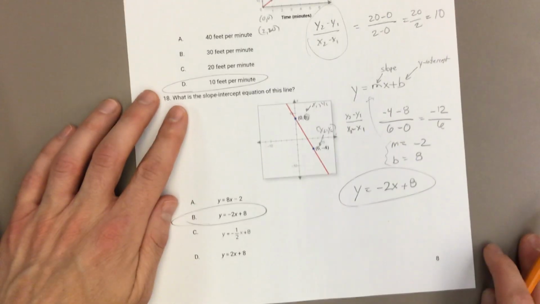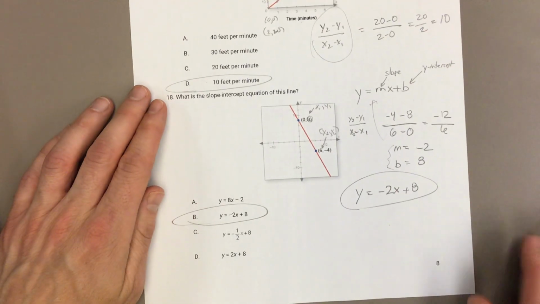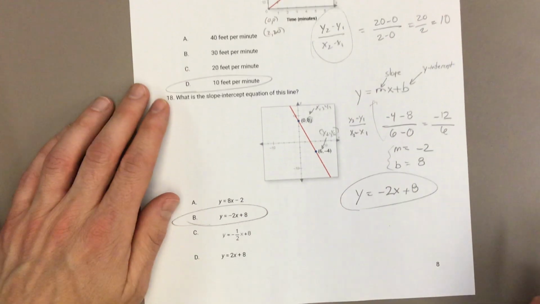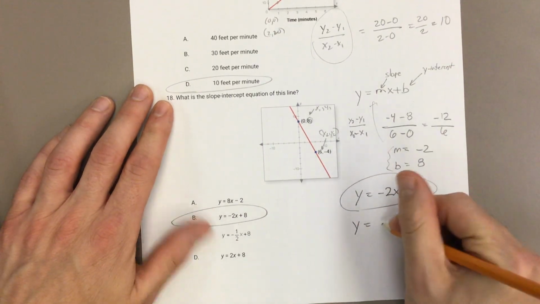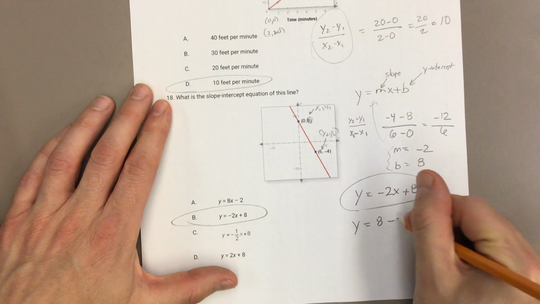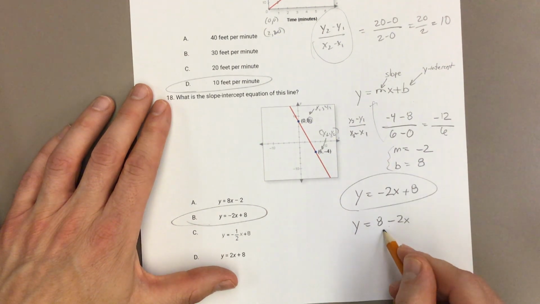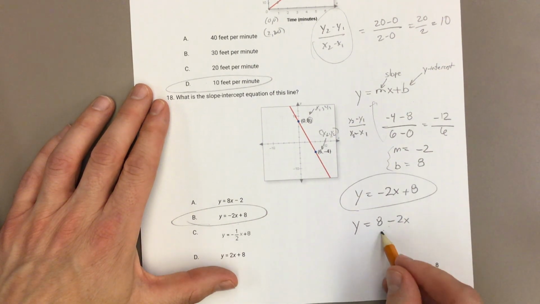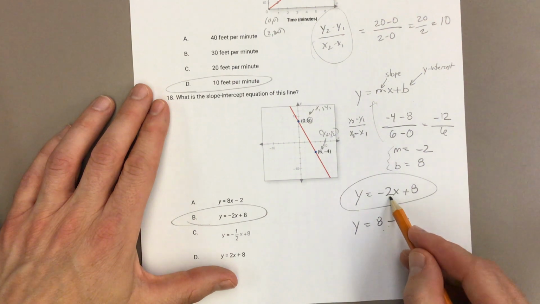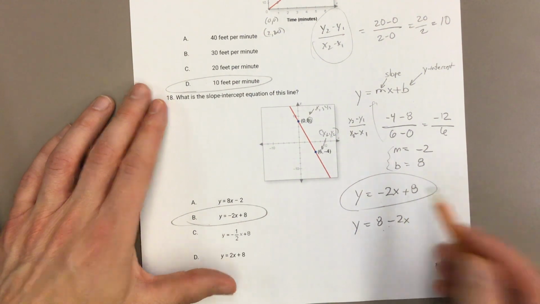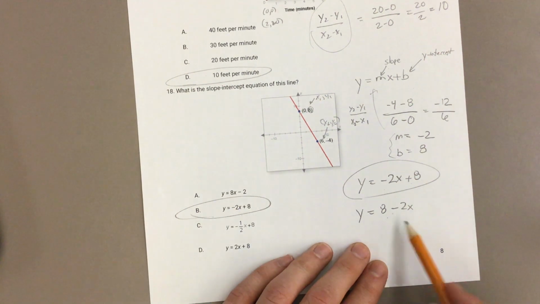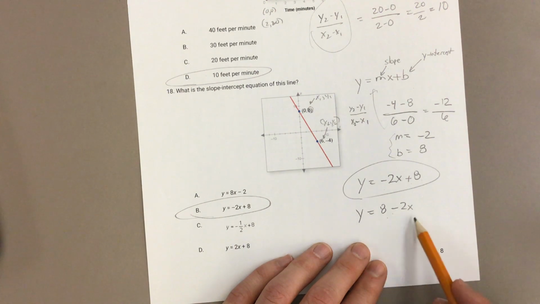Now, this is multiple choice, so it was in this form. Now, they could have gotten a little tricky, and they could have had a choice be y equals 8 minus 2x. That would be the same thing, okay? So if that was a choice, that would have been correct. But they had the negative 2x first, and then the 8 second, so be aware, you can switch the order.